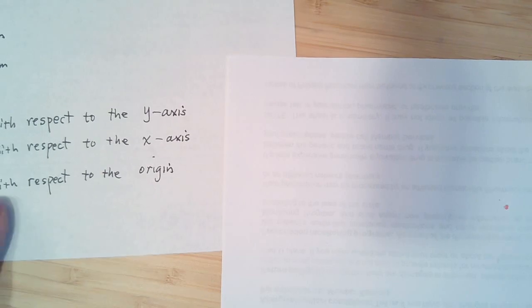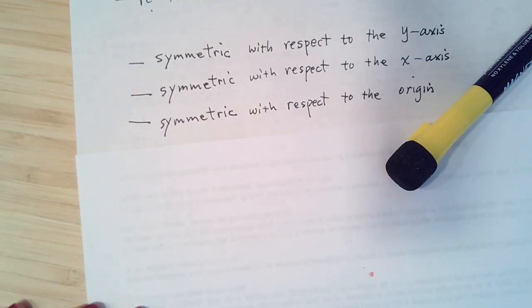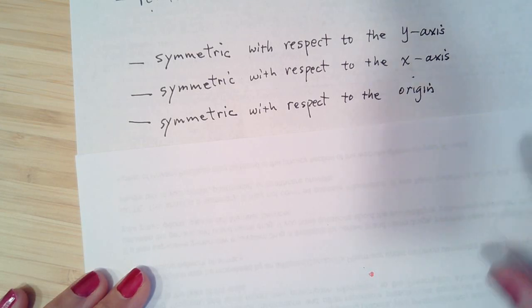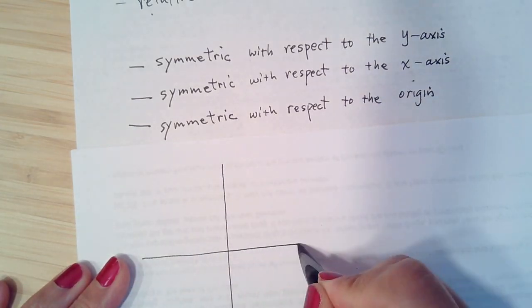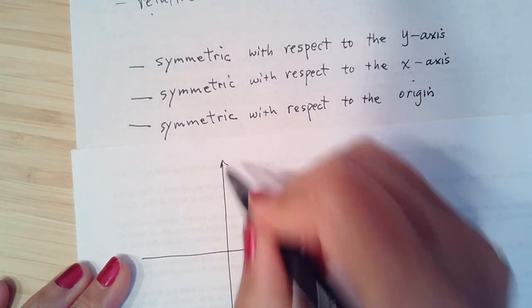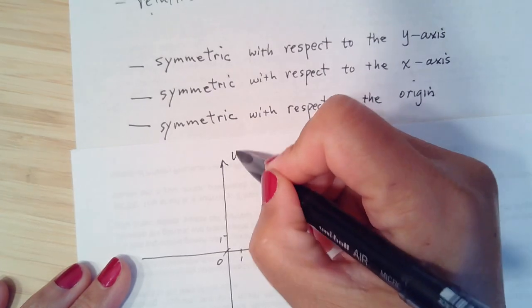Now, what is symmetric with respect to the y-axis? You're going to think your y-axis is your mirror. That's your y-axis, that's a mirror.